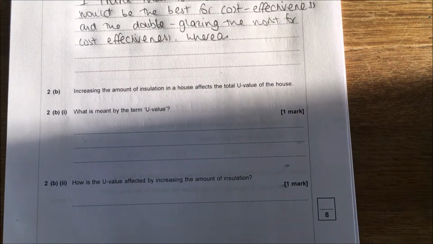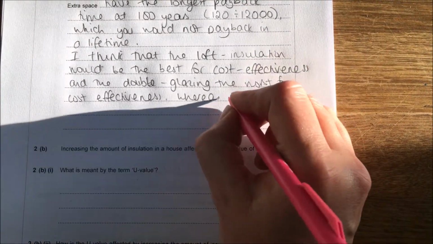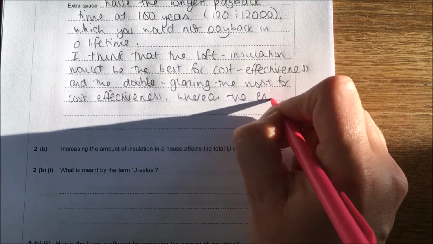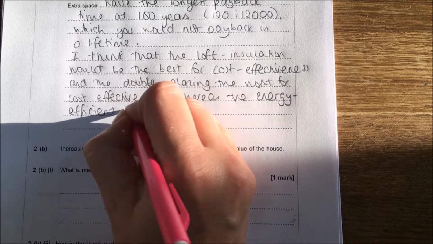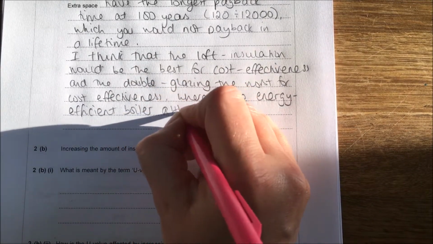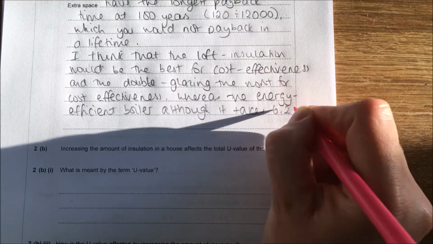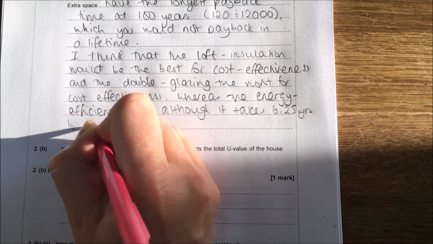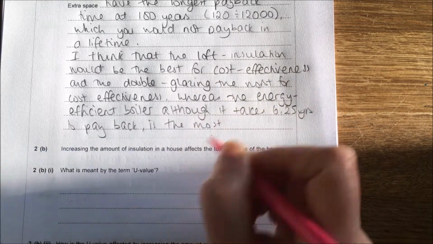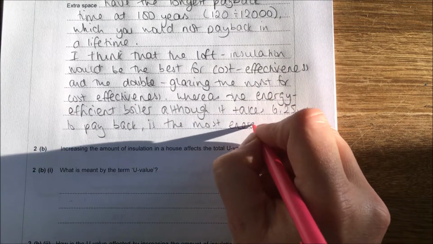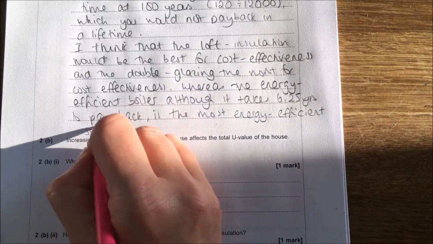So we might say that actually what we're thinking is that the energy boiler, although it takes 6.25 years to pay back, is the most energy efficient solution.